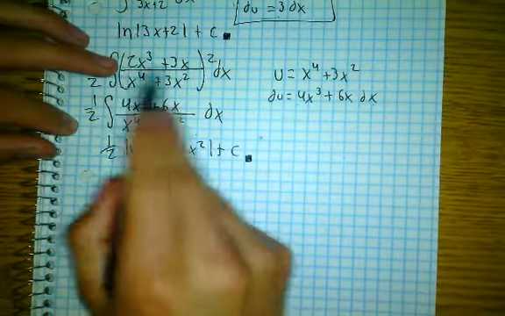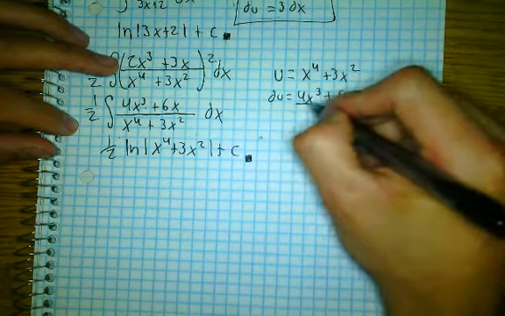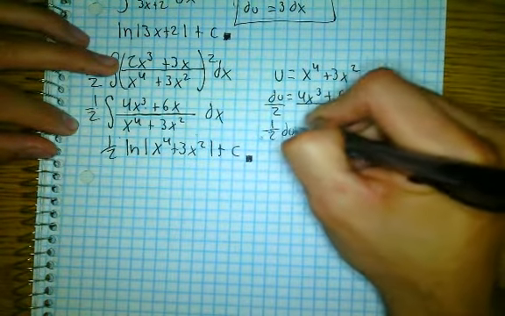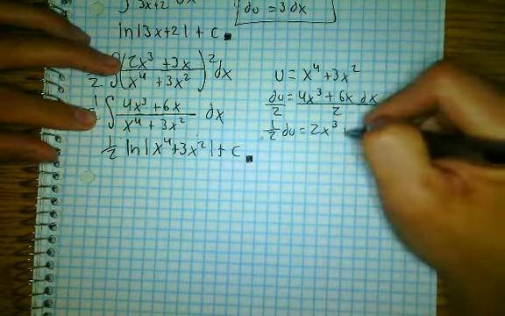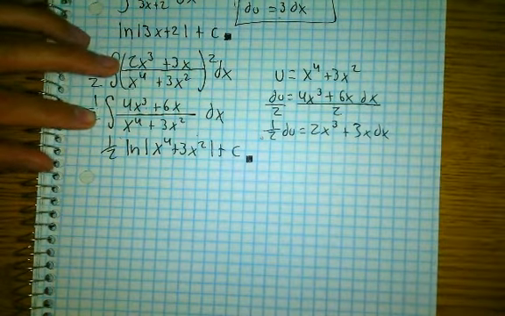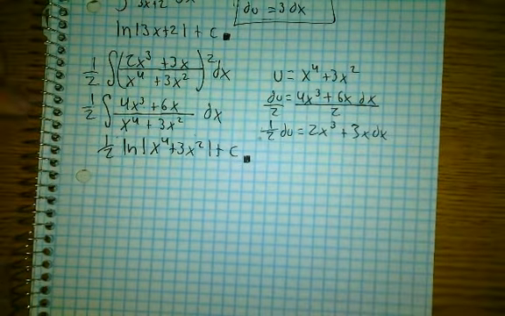Now, you are going to compare that to what you have here. You want this to happen, so couldn't you just divide by 2? And that's where you have the 1/2 du equals 2x to the third plus 3x dx. And he gives you the same answer, and that's where the 1/2 is coming from.